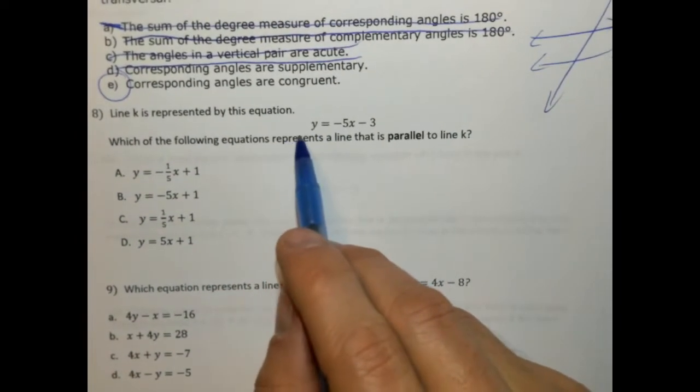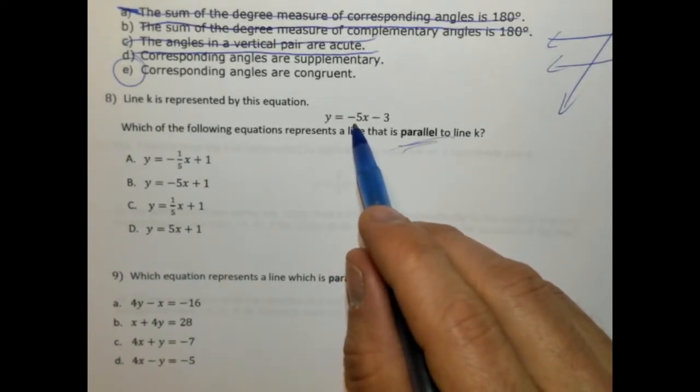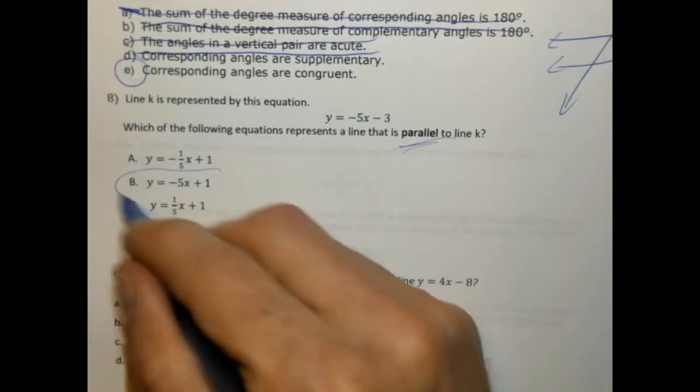Line K is represented by this equation. Which of the following equations represents a line that's parallel to it? So parallel lines have the same rate of change or same slope. So we're looking for a line that has negative 5 as its rate of change. Has to be B.